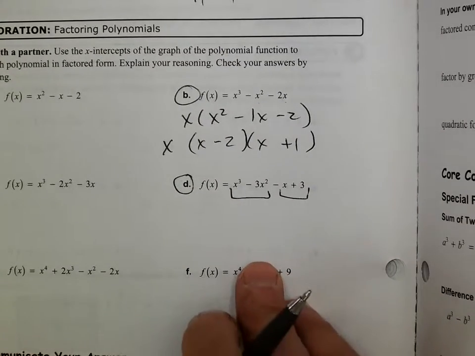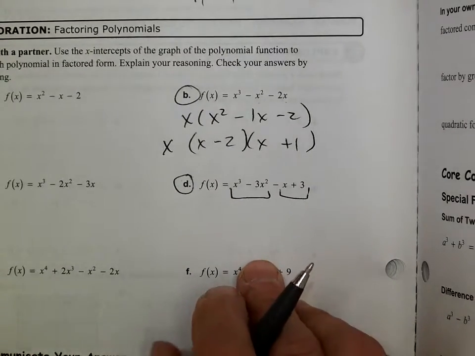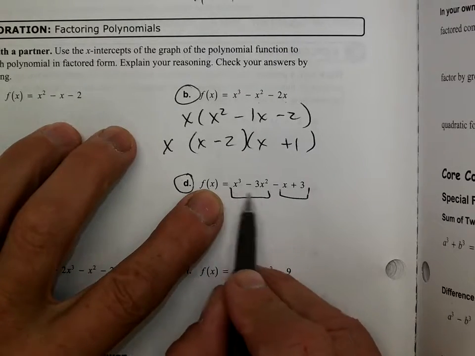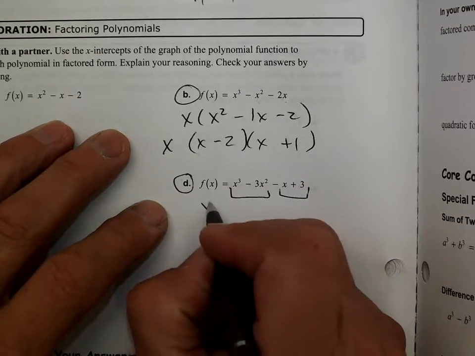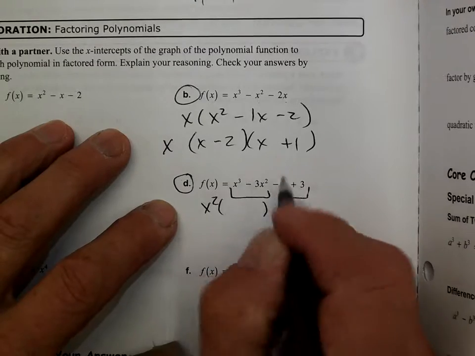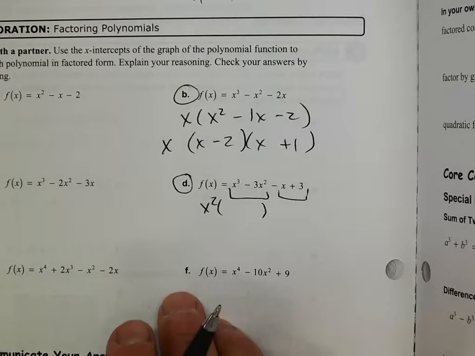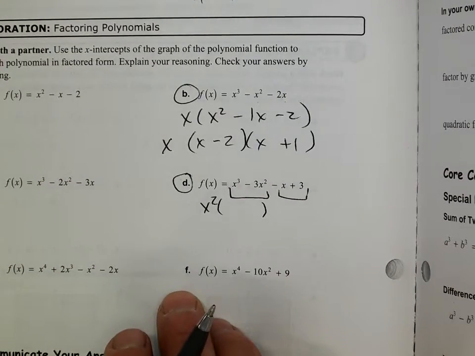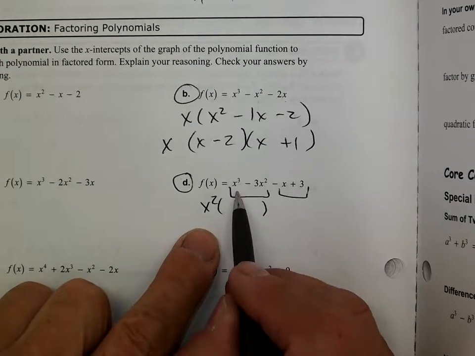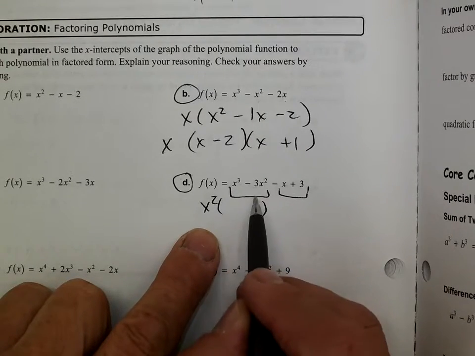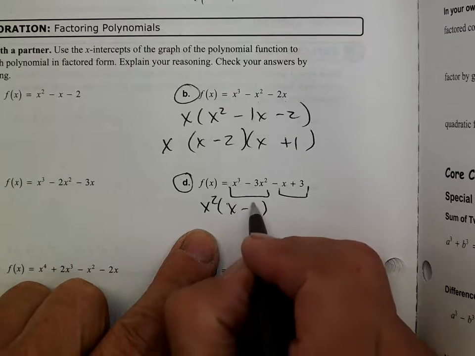I don't know if you saw this in Algebra 1 or not. So the first 2 have an x squared in common. We're just going to do the first 2. We pair them up, we group them up. What would be left over out of the first 2 would be an x minus 3.